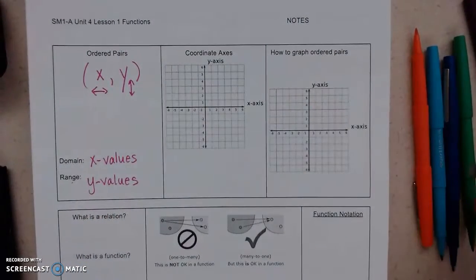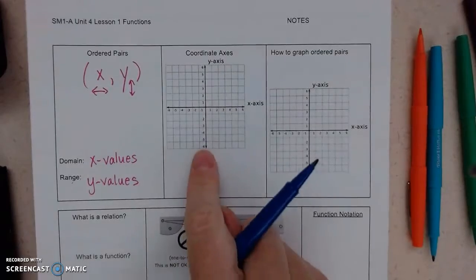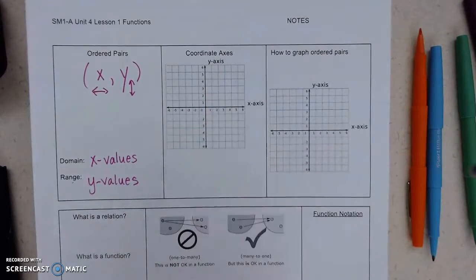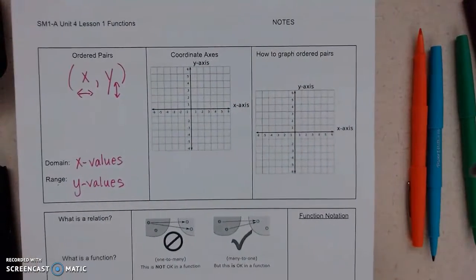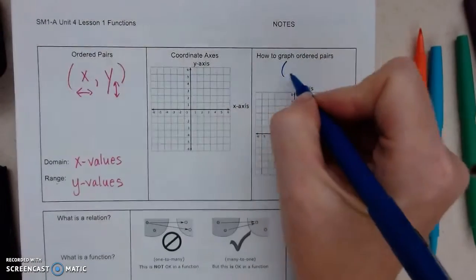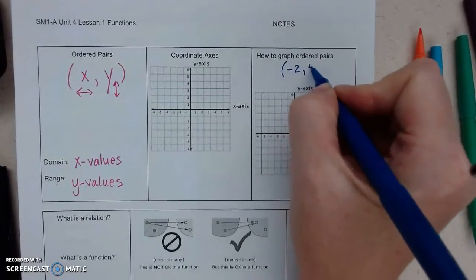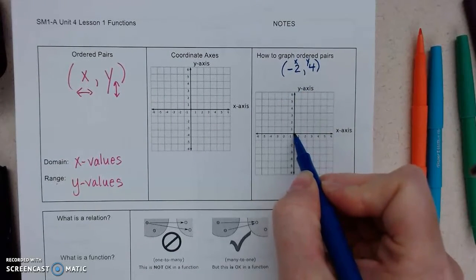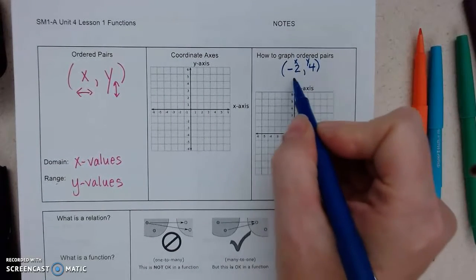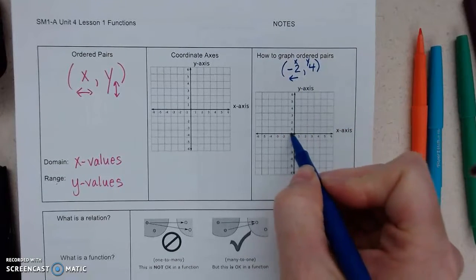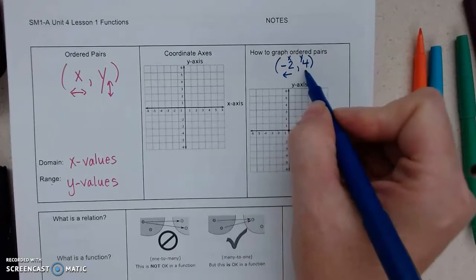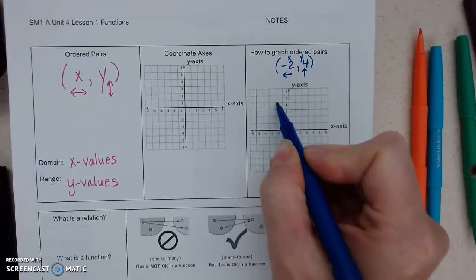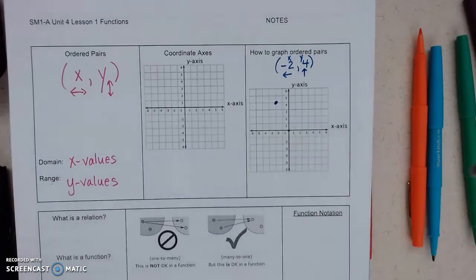Okay, so we're going to be graphing everything on the coordinate axis. So the x-axis is horizontal, the y-axis is vertical. All right, so how to graph an ordered pair. So let's say I have the ordered pair -2, 4. So this is x, this is y. So we always start at the origin, which is at 0, 0, and I need to go to -2, so 2 to the left, and then the 4 is positive, so I'm going to go up 4. So left 2, up 4, and you just make one dot.